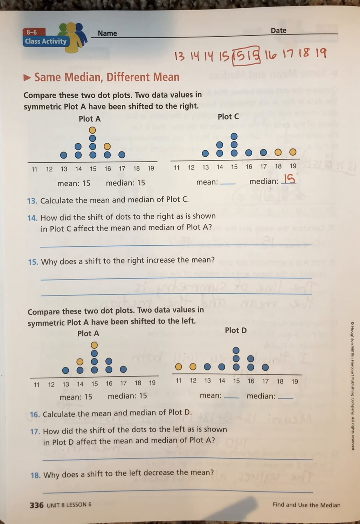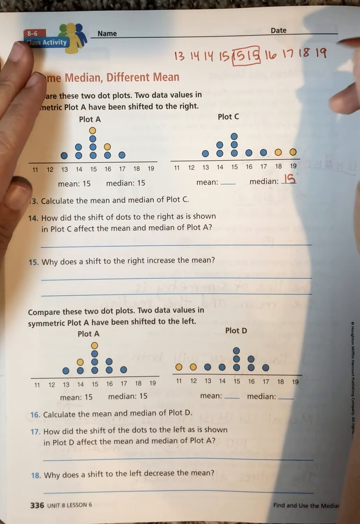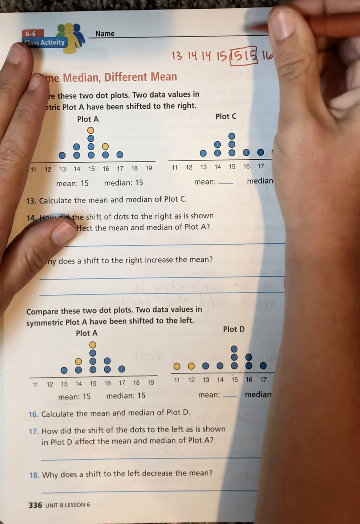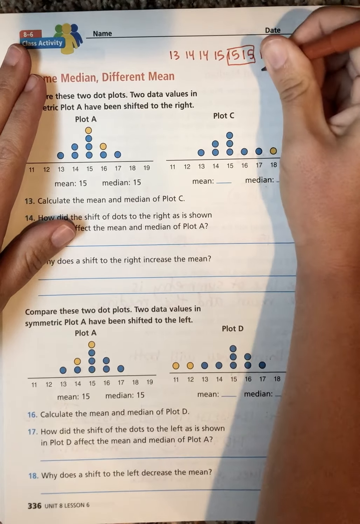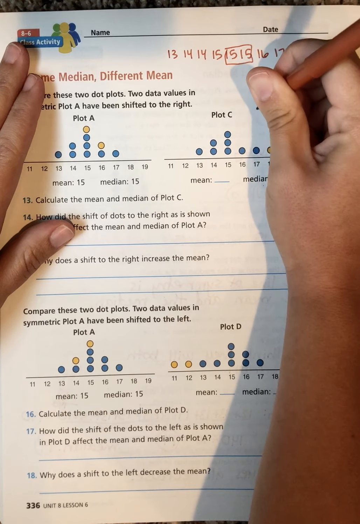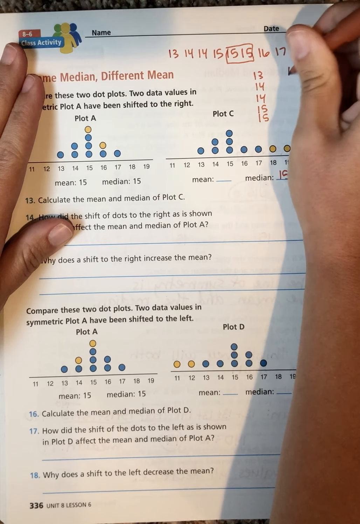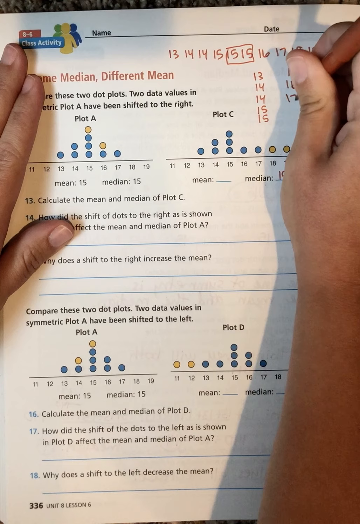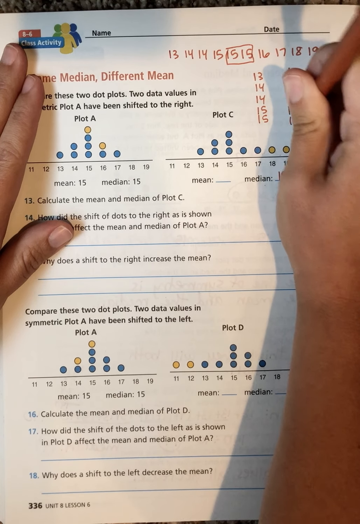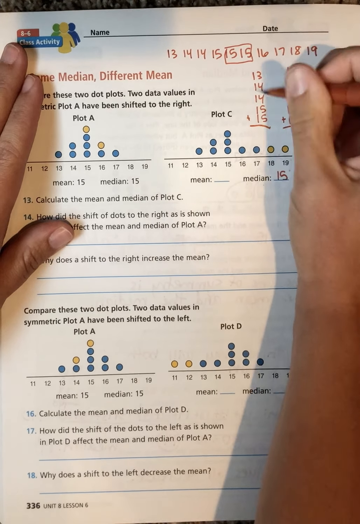But what about my mean? I need to add all these up. That's going to be a big job, but I can do it. I'm going to add up my left half and my right half and see if that is a little bit simpler for me. So 13, 14, 14, 15, and 15. And then on my right half, I'll do 15, 16, 17, 18, 19. The reason I'm doing this is because that's so many numbers to add. I'm just breaking it up so it's a little bit easier.